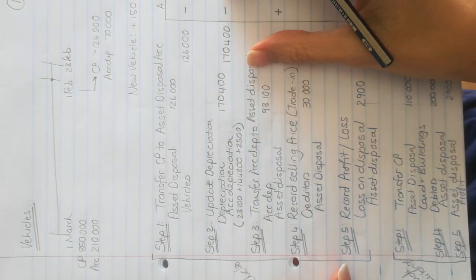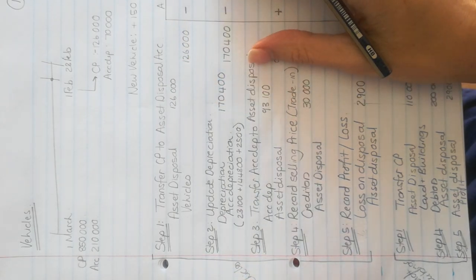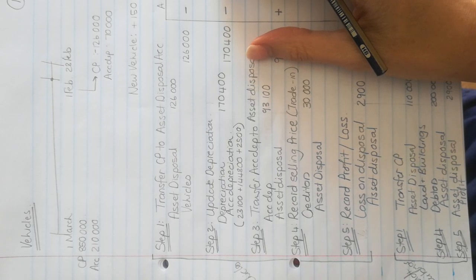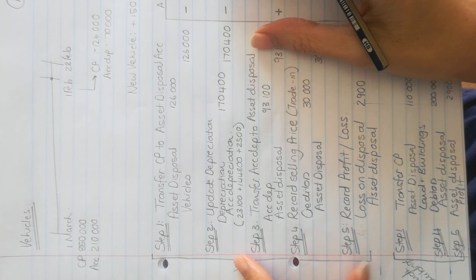Right, so what happened here was we had disposal of two assets, vehicles as well as land and buildings. So I've separated them and I'm going to do them separately because that's how you should be doing it. You must work systematically and take each thing on its own and try and calculate it like that.